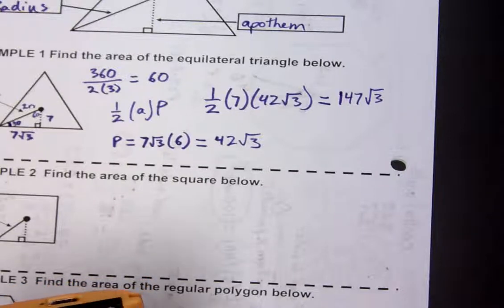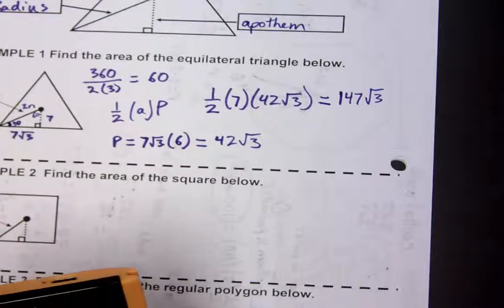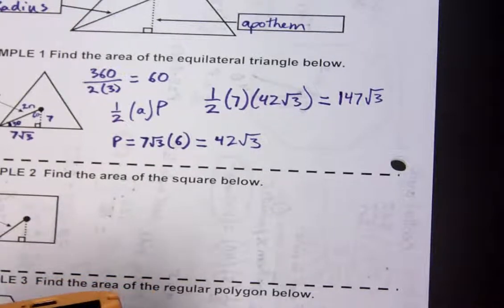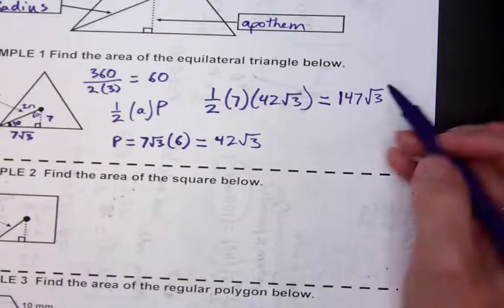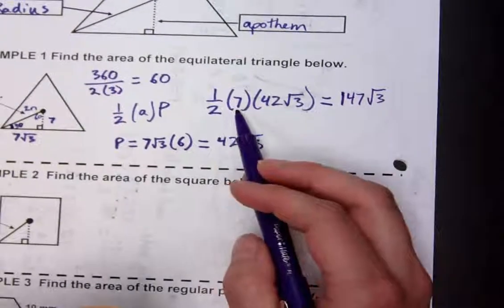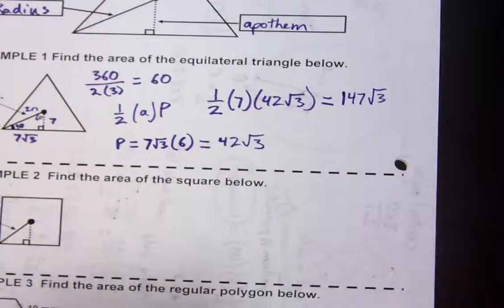That's right. 7 times 42 divided by 2. I got 254. 254.6. So remember, we're leaving the root 3 separate, so I should do 7 times 42. 292. 147. Yeah, okay, you're right.